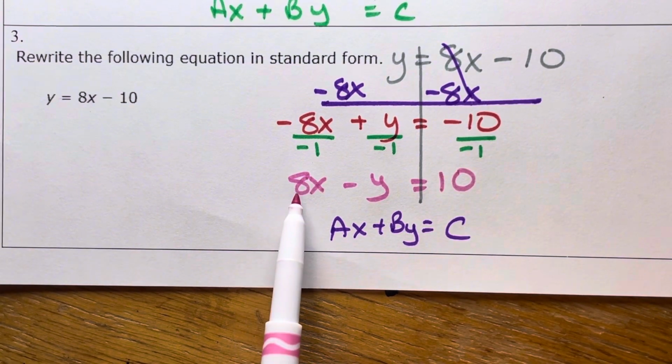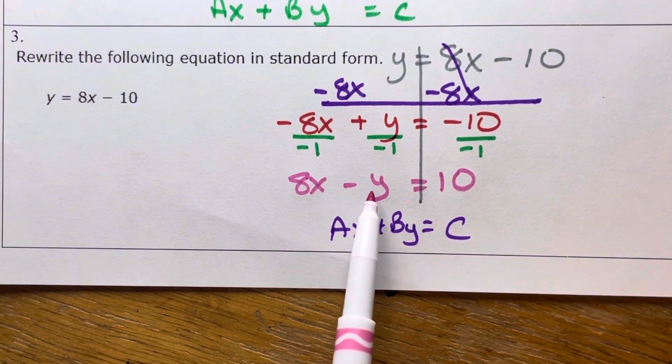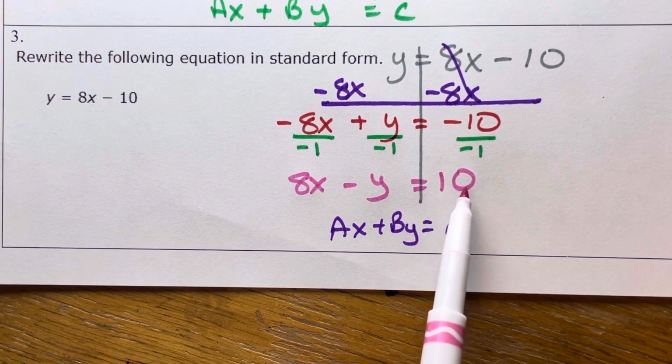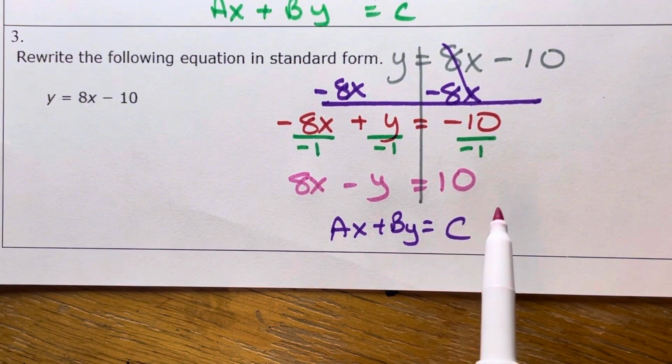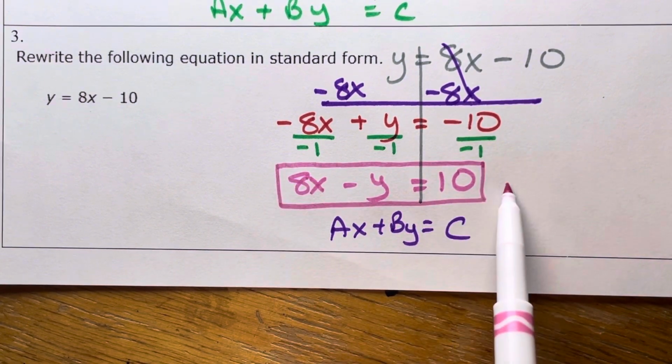All right. X is first. Yep. X is positive. Yep. Hey, the y is negative. Don't care. That's just fine for standard form. And we have our c term there on the right side of the equation all by itself. And there you go.